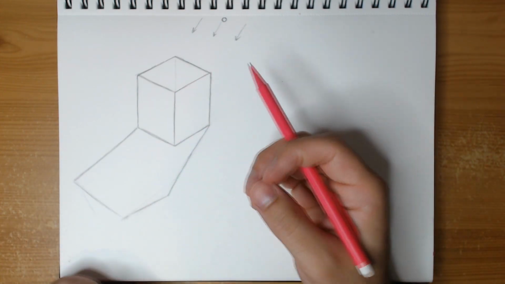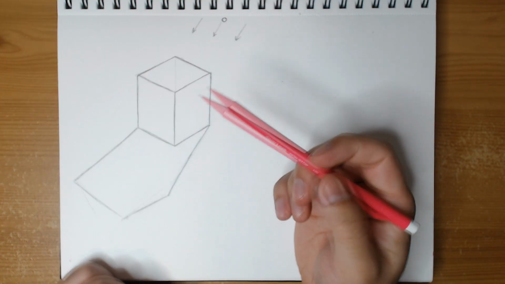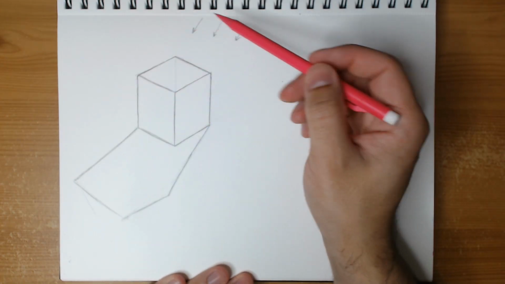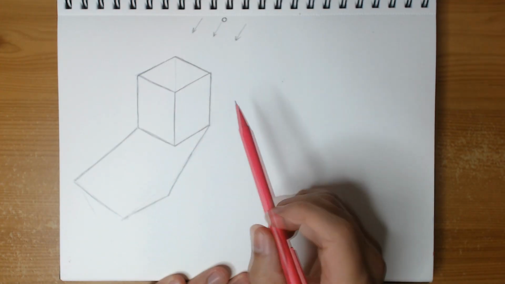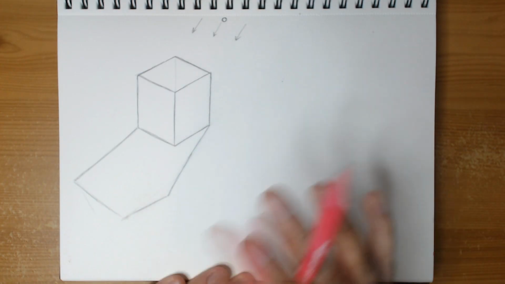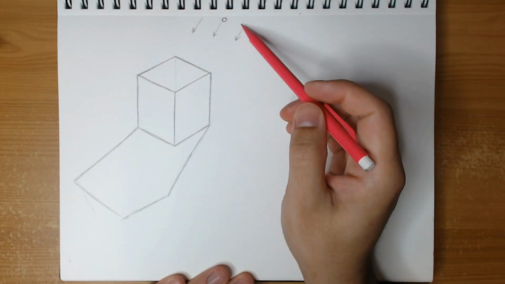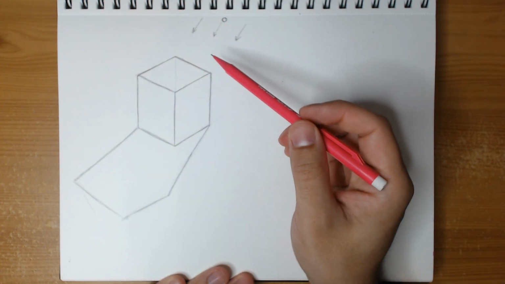There are two steps when it comes to thinking about the light source. The first step is your main light source, and the second step is all about indirect light. Now we're going to talk about that in just a moment, so don't worry too much. Let's focus firstly on a single light source.